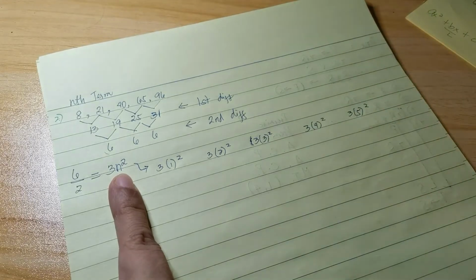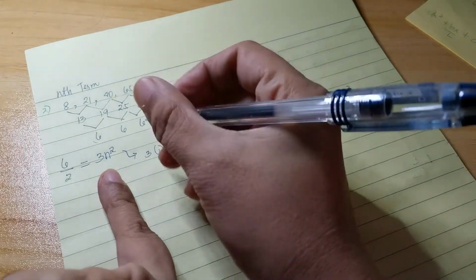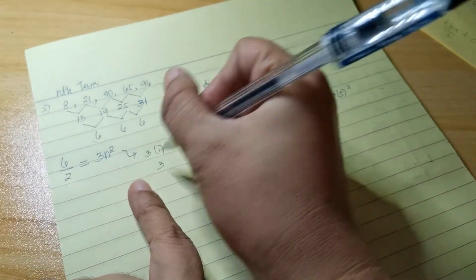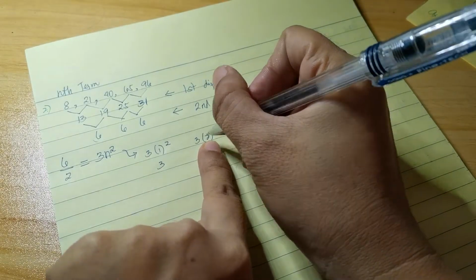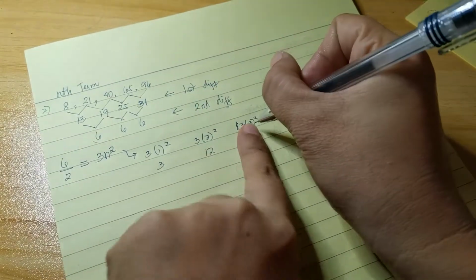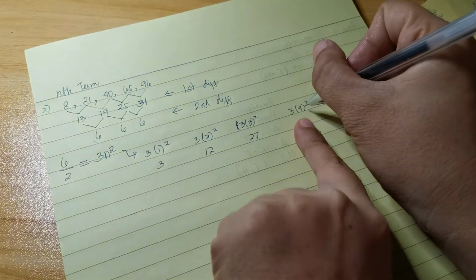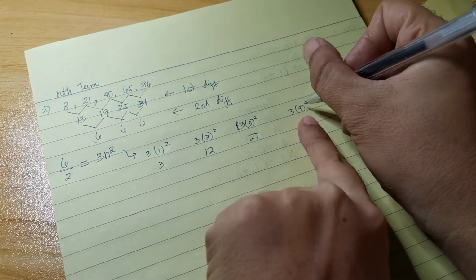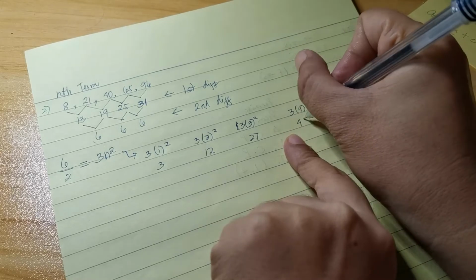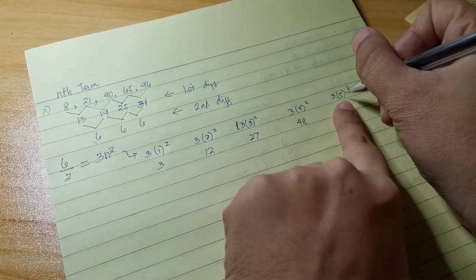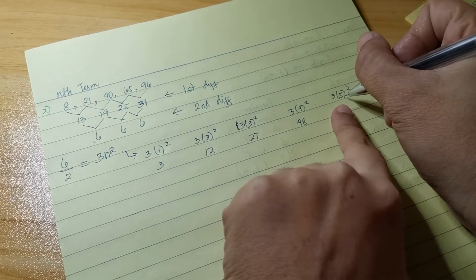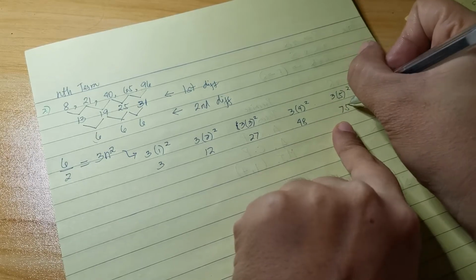I hope you're following because I am enjoying this. So we have 1 square times 3 is 3. 2 square is 4 times 3 is 12. 3 square is 9 times 3 is 27. 4 square is 16 times 3 is 48. And then we have 5 square is 25 times 3, we have 75.